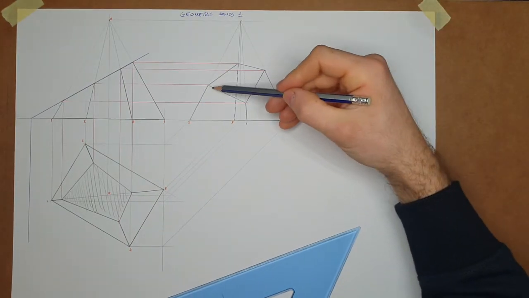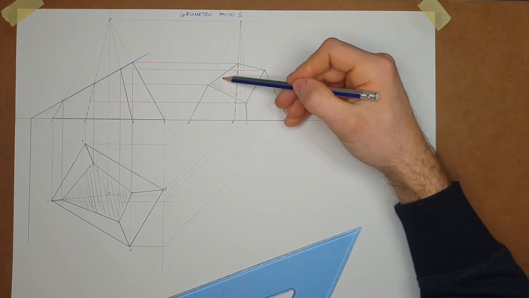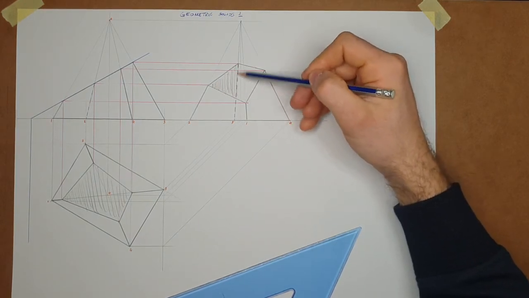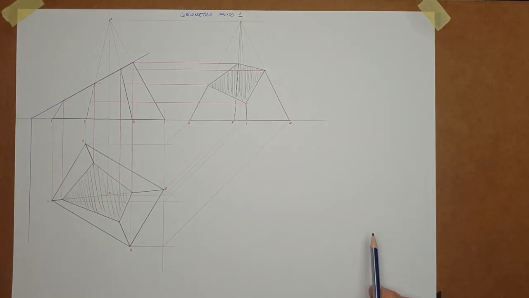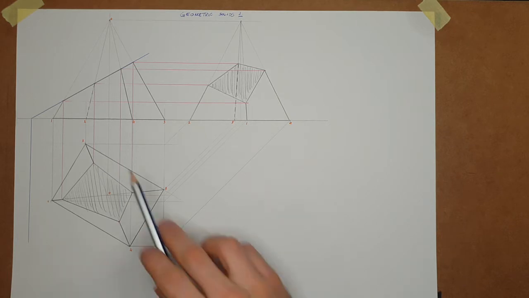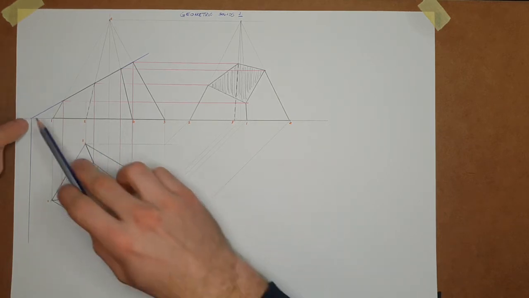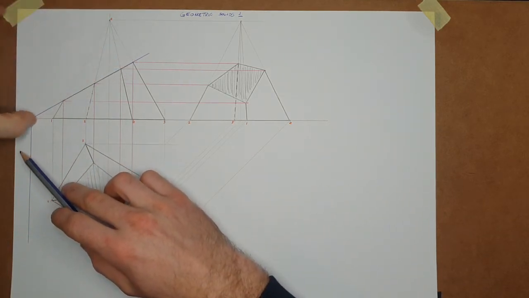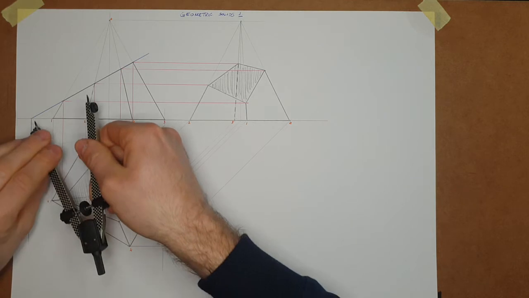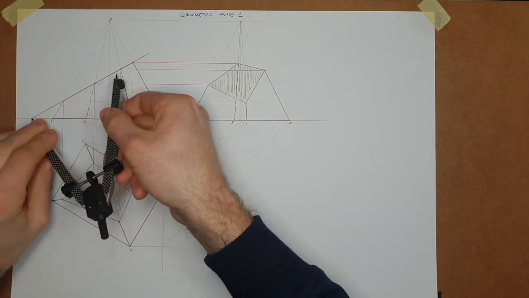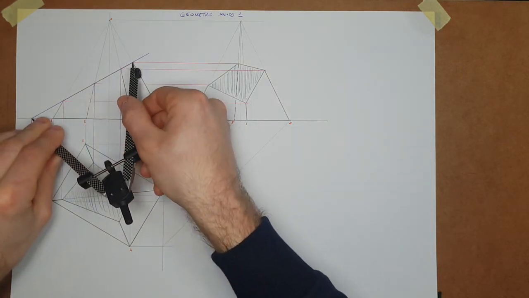There we go. That is our cut surface. We haven't been asked for a true shape this time, so we don't need to do it. If you were asked for a true shape, you could, from the point, rabat out. Now I'm obviously running out of space here, but what you could also do, just as a little extra here, why rabat out when we can just rabat in? And I know it's going to cover the original drawing, it doesn't matter.